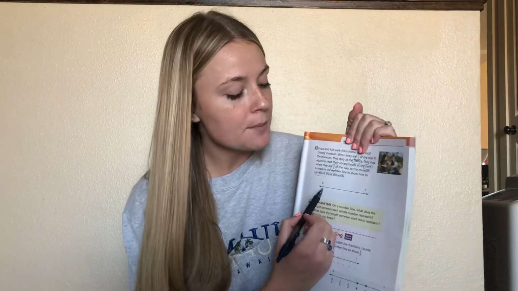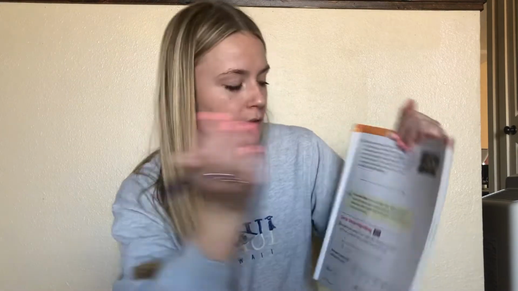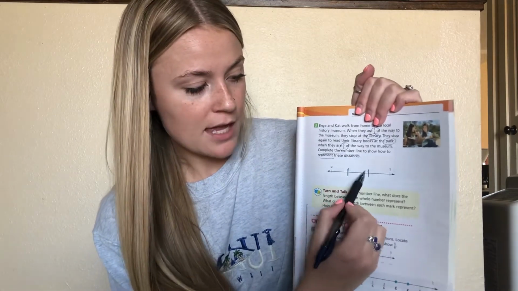So that tells me how many equal parts are going to be on this number line. So how many equal parts? 3. So I'm going to draw my 3 equal pieces. So I draw 2 lines for my 3 equal sections, okay?